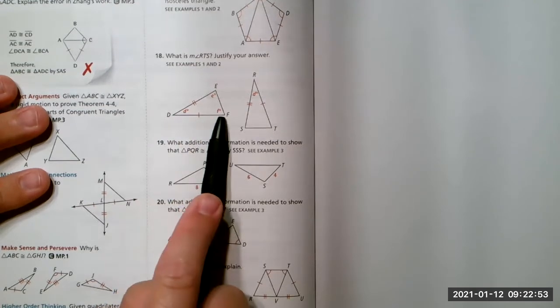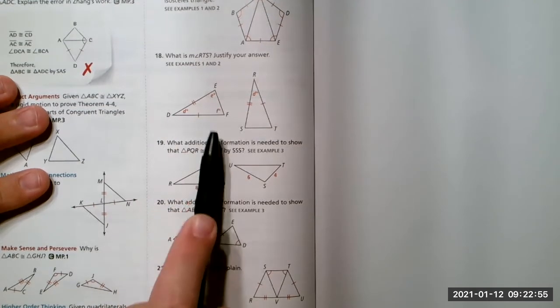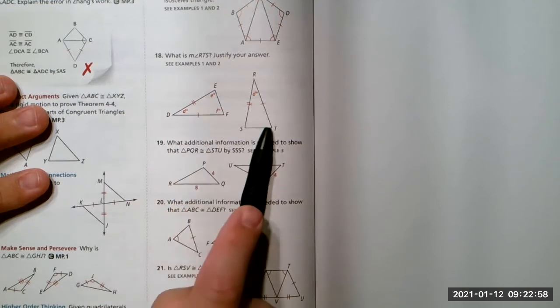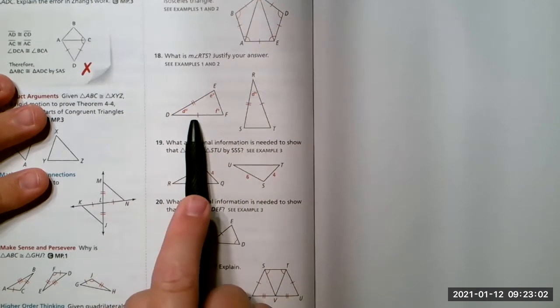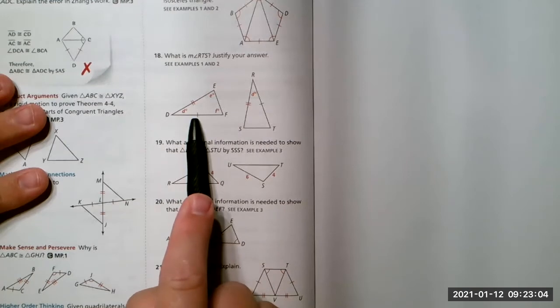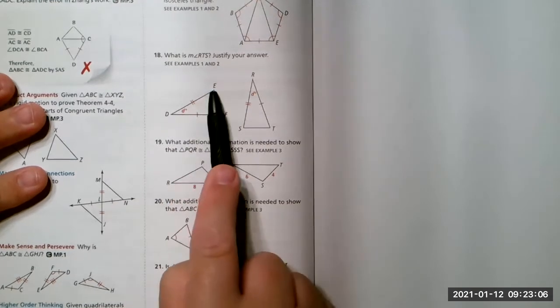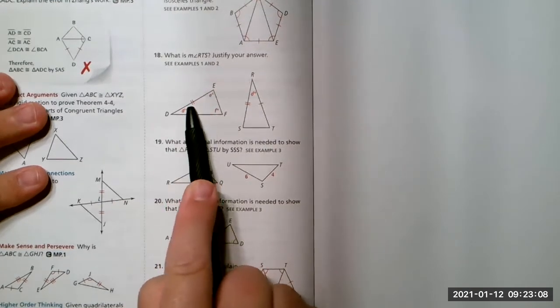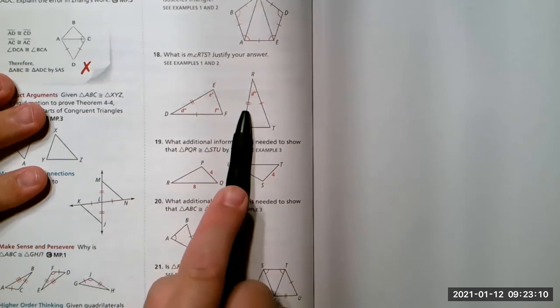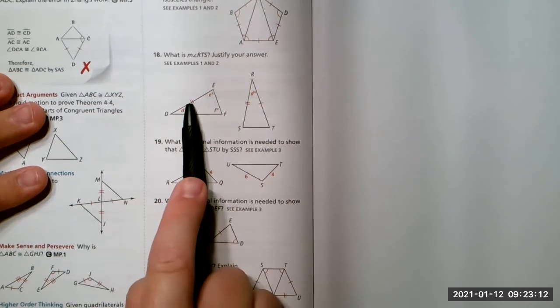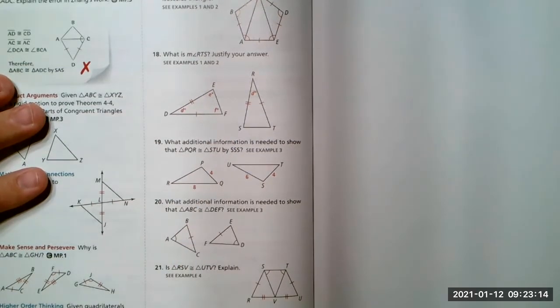It looks like side DF is the same length as side RT because of the one tick mark. Again, that has one tick mark, so that shows that those two sides are the same length. And then side DE has two tick marks and side RS has two tick marks. So those two sides must be the same length.